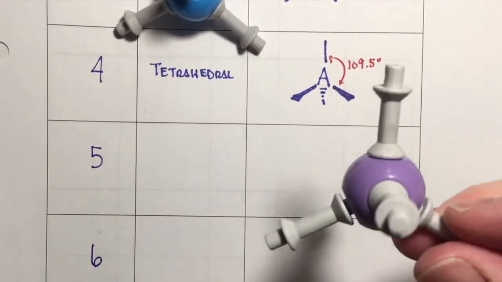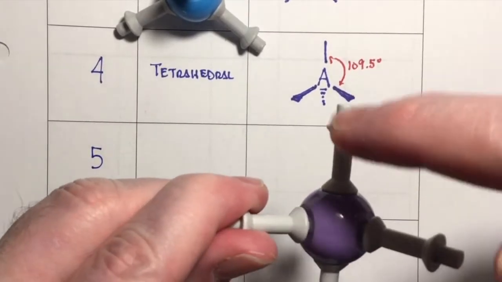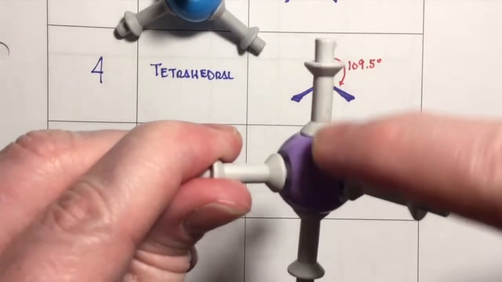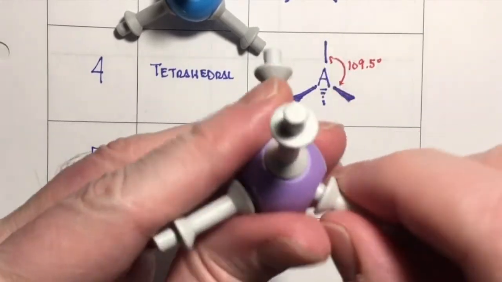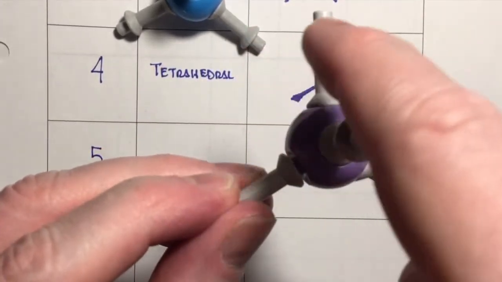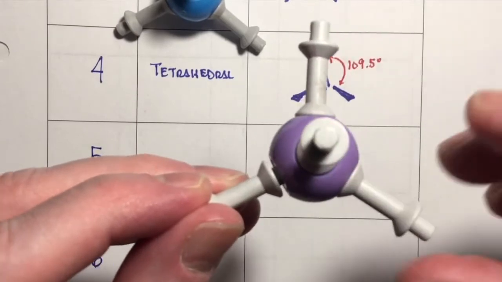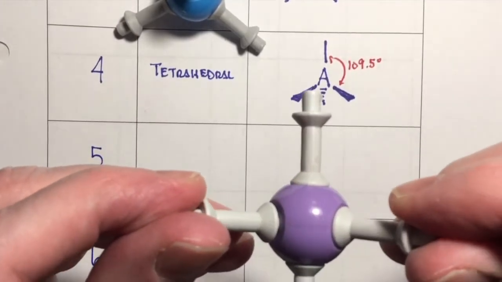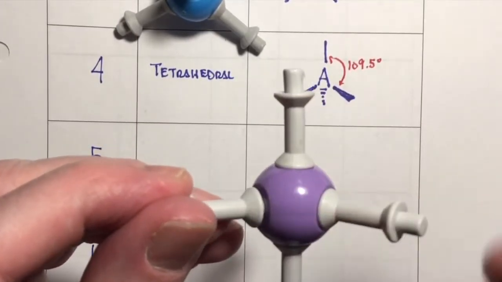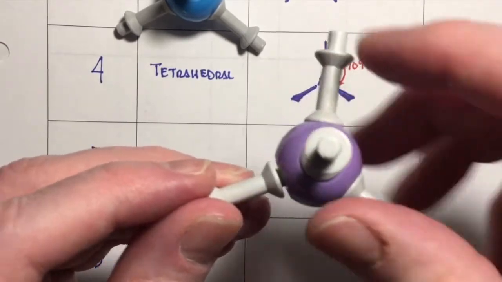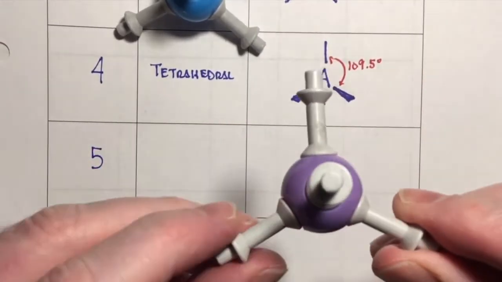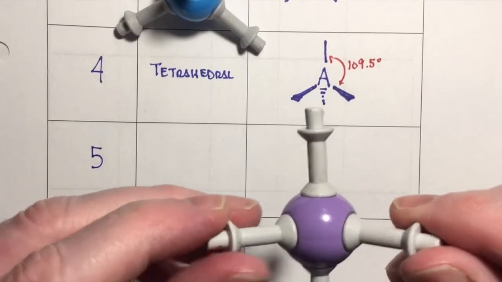So now I have my 2 that were up and down from the linear, the 2 arrangement, and I've added them to the 3 from the trigonal planar arrangement. You see that? My 2 from the linear plus the 3 from the trigonal planar arrangement. Okay, so there's 5 of them.